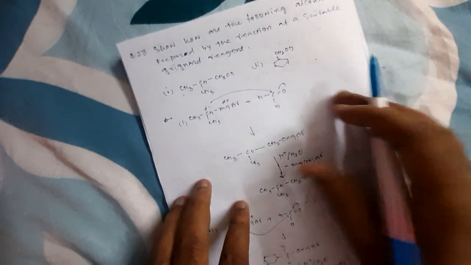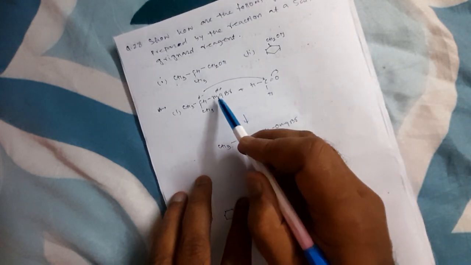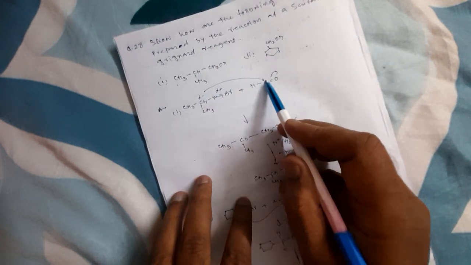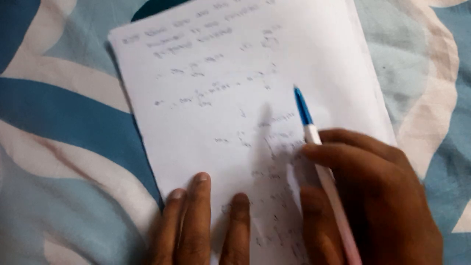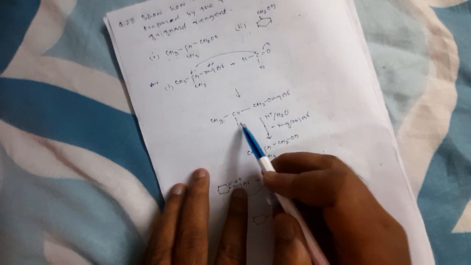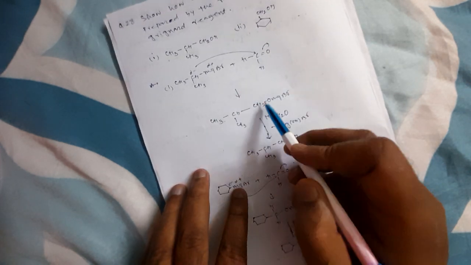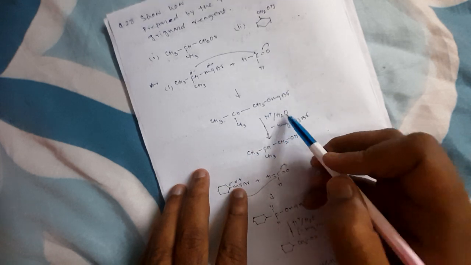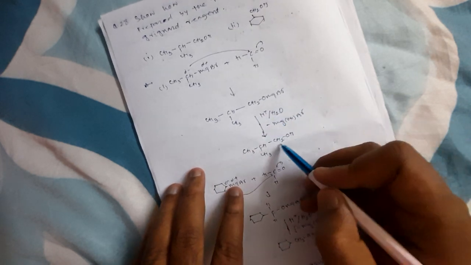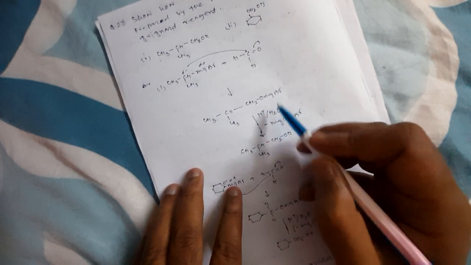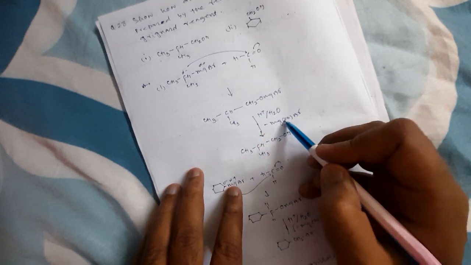So if I give this one, you know very well that it is positive, it will be negative. The negative will attack the C and open the bond. So this CH3 links with that CH2 bond and will be OMgBr. Upon hydrolysis, this OMgBr will become OH, and the eliminated product will be Mg(OH)Br. That will be the side product.